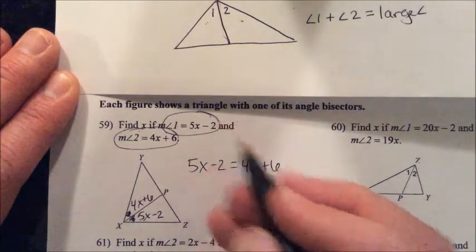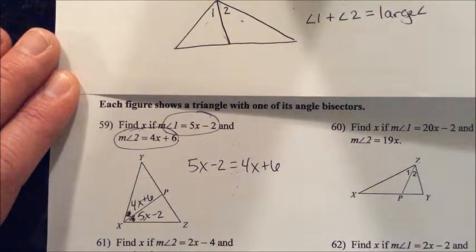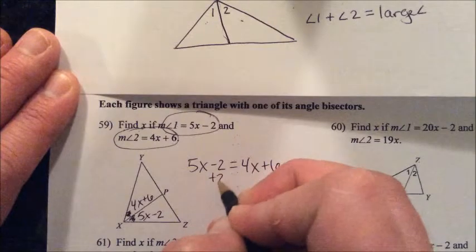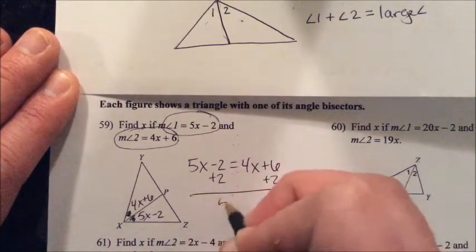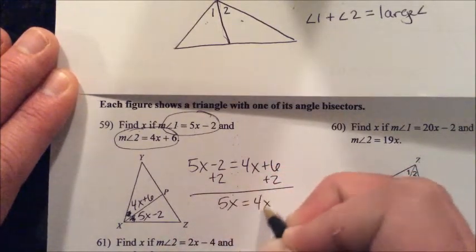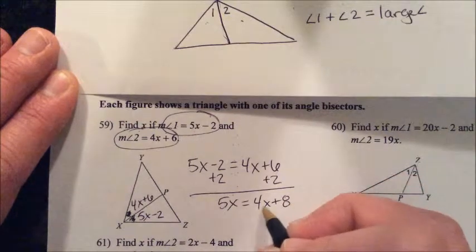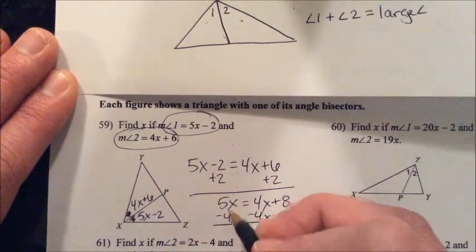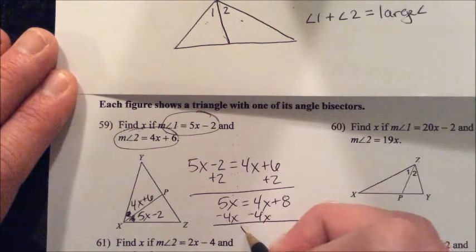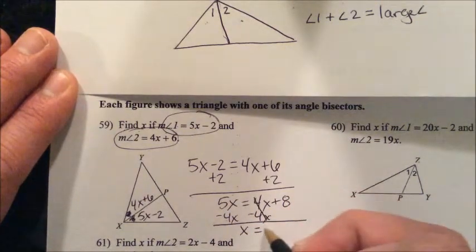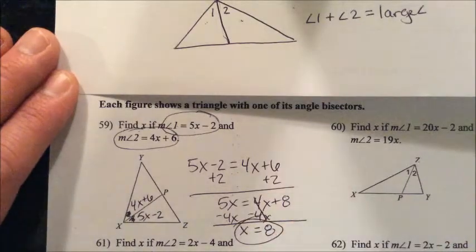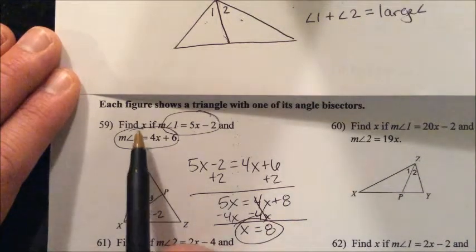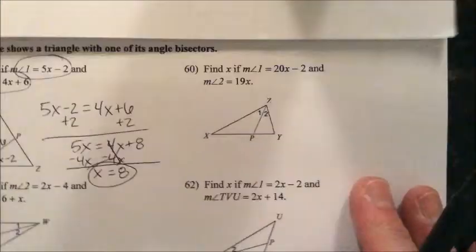Again, there's multiple ways to solve this. As long as you do the algebra correctly, you're going to get the same result. So I'm going to add 2 to both sides. 5x equals 4x plus 8. Again, I want the x's on one side, so minus 4x. 5x minus 4x is 1x. I'm just going to say x. Those cancel out. x equals 8. We've solved our answer. All they wanted us to do is find x.